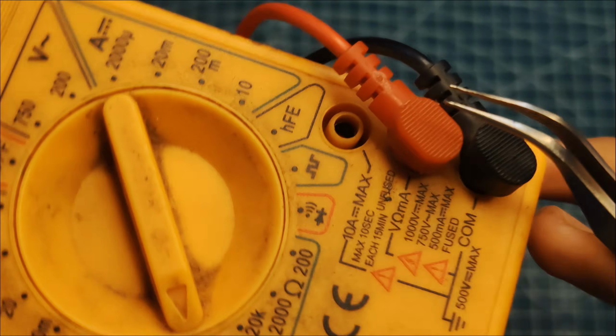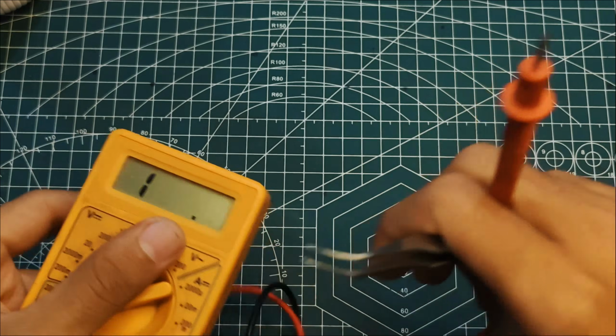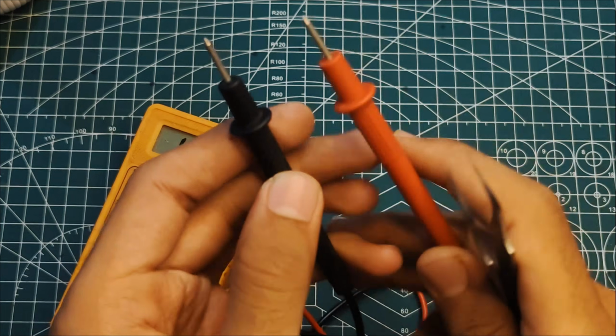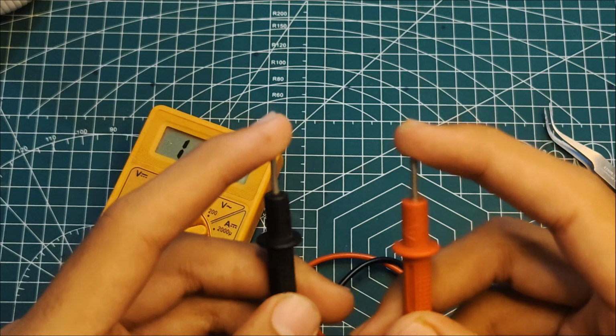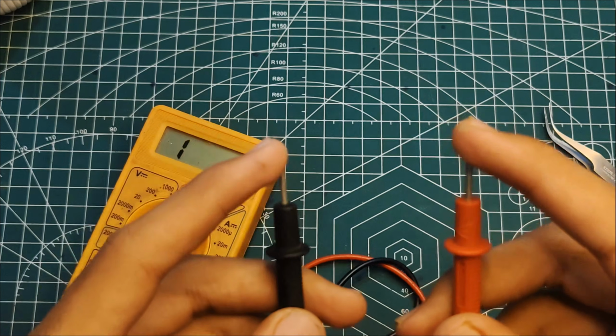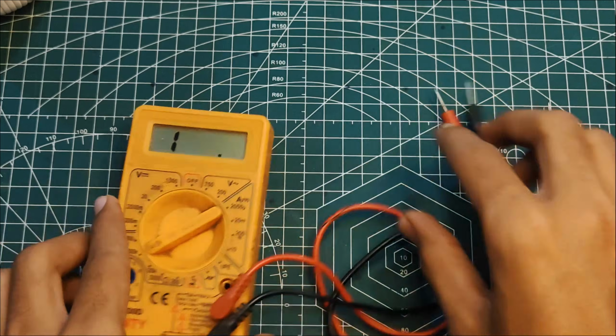And here you can see there are two different probes coming out of it. So using these two probes, we can put them between two different points, and we can check different properties of a circuit between those two points. So for example, let me show you a small example.